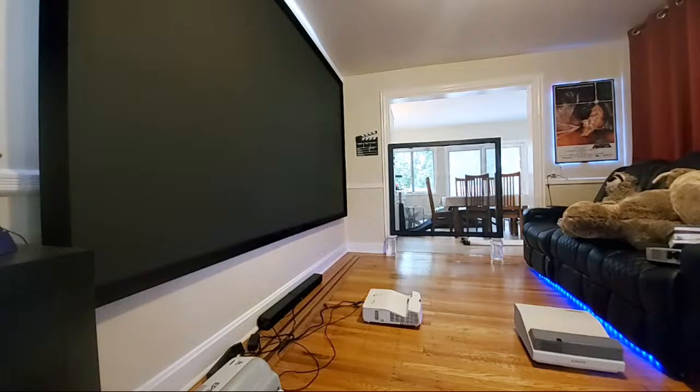So as you can see, when you look at the screen, it's completely invisible. As it starts to dry, the coating will get more and more visible from there. All right, let's go from there.